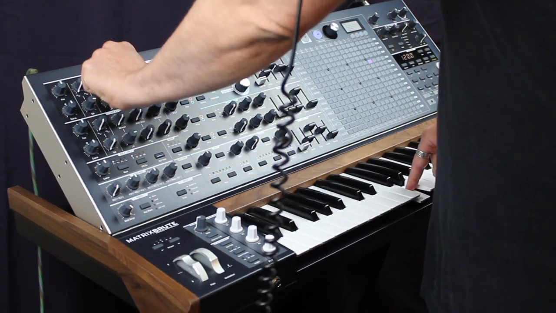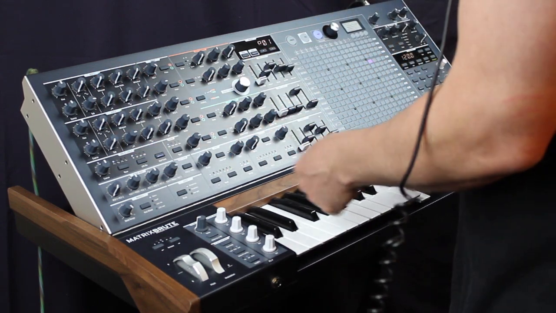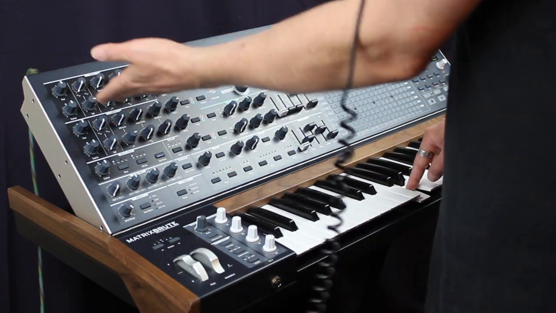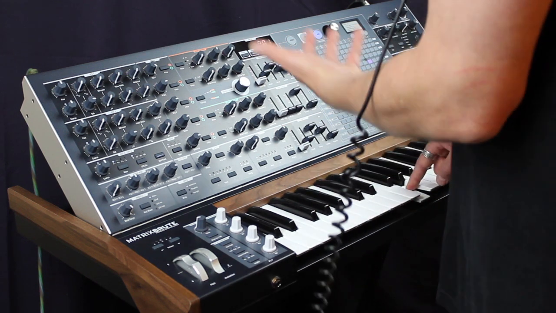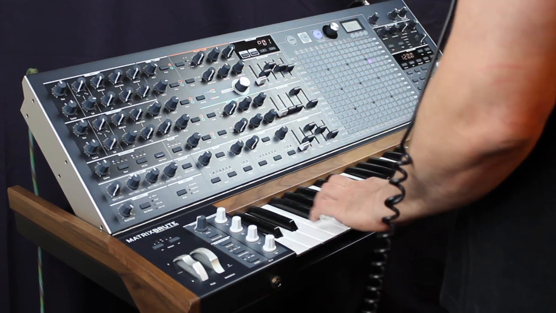So let's just listen to sub bass. Right now, LFO1 with its sine wave is controlling the wave shape of the sub bass. That's a pretty cool thing.